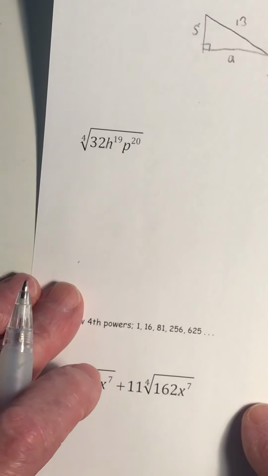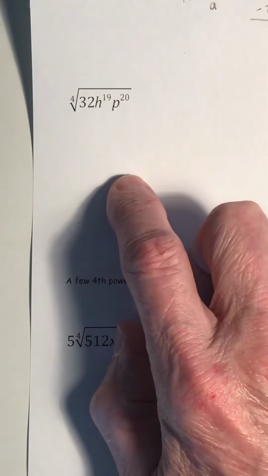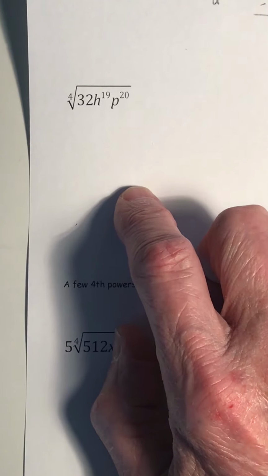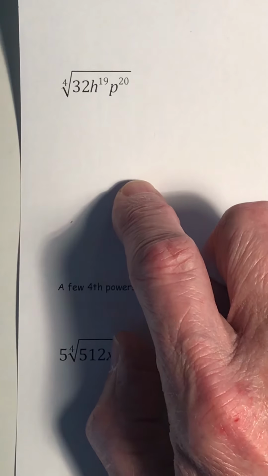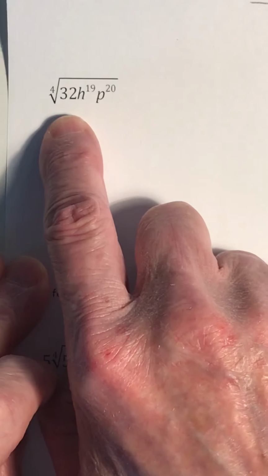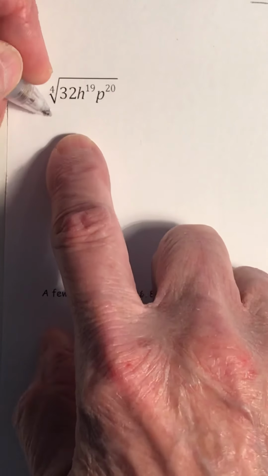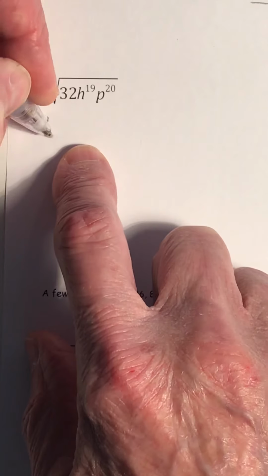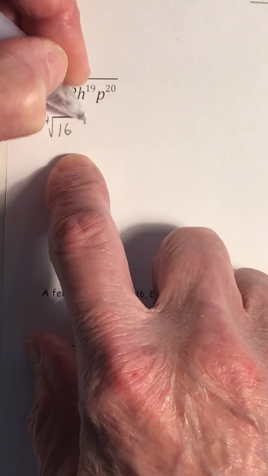A few more examples of taking care of this sort of business. Oops. Trying to zoom in, and I did something strange. Okay, anyhow, fourth root, 32 is not a perfect fourth power. If we divide by 2, we get 16. 16 is 2 to the fourth power.